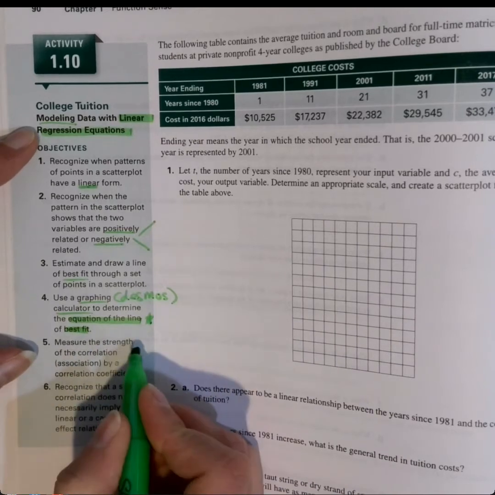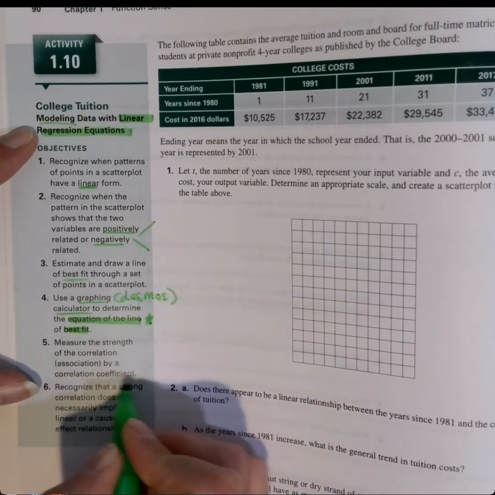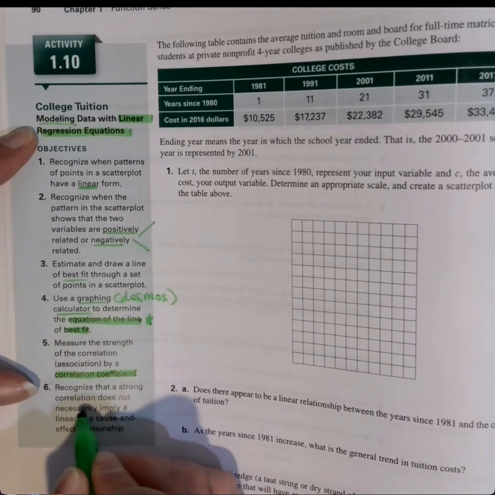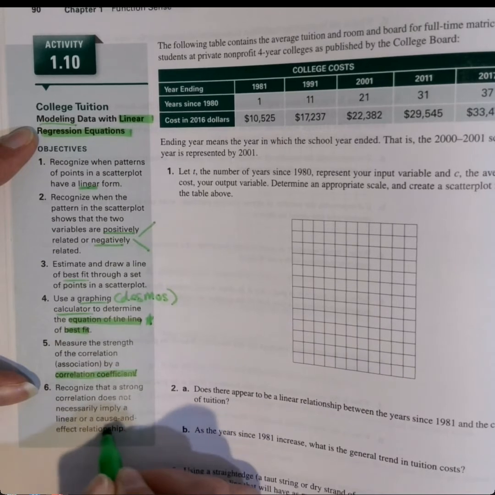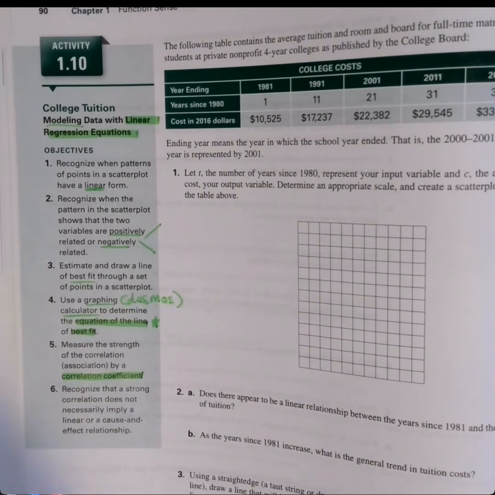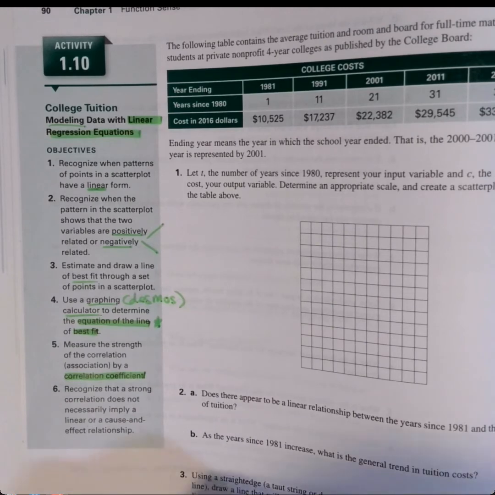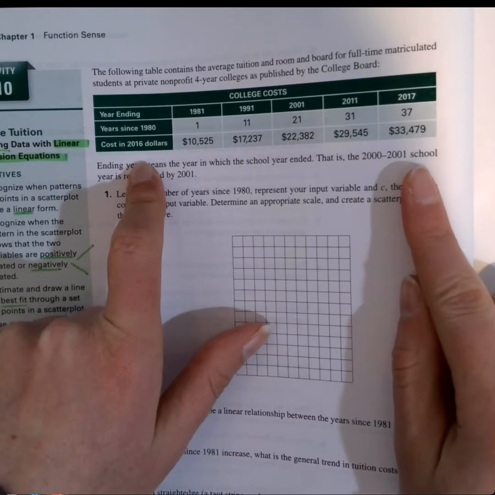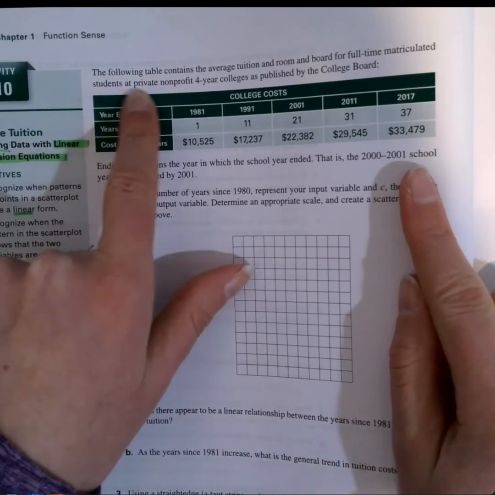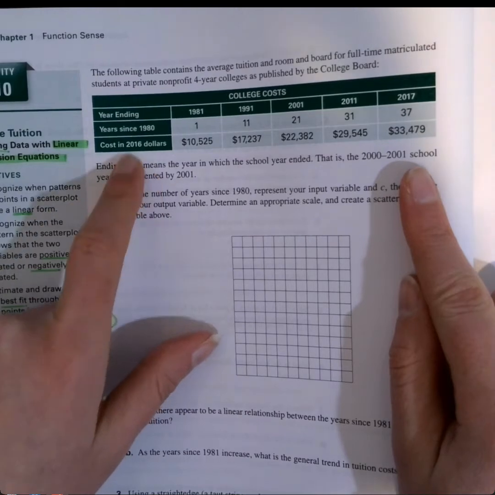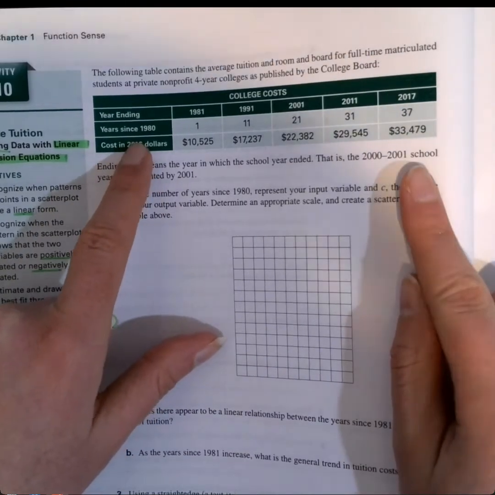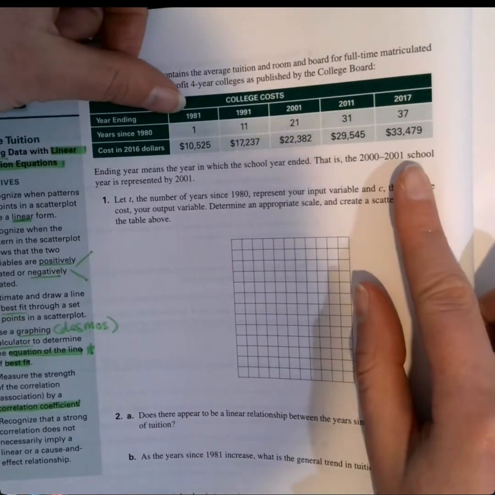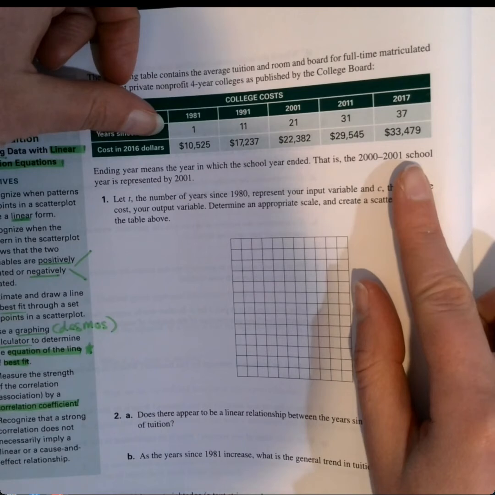We're going to measure the strength of the correlation, right? The correlation coefficient. And we're going to recognize that a strong correlation does not necessarily imply a cause or effect relationship. All right. So first, we've got a situation up here where there's a data set, and these are the costs for private, nonprofit, four-year colleges and years since 1981.